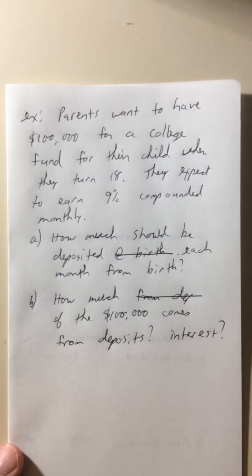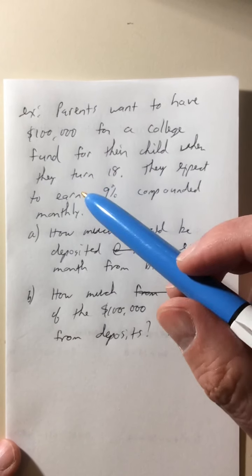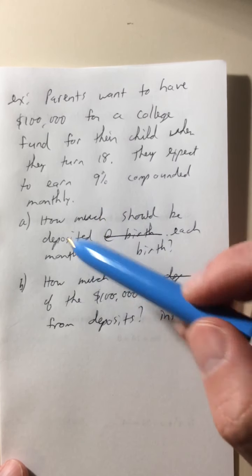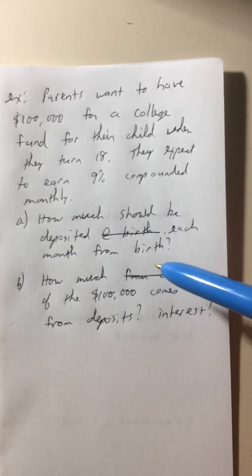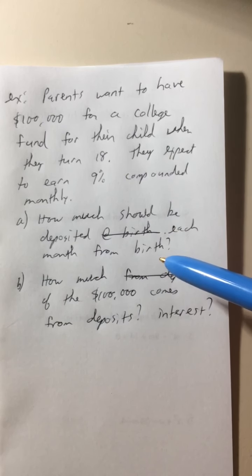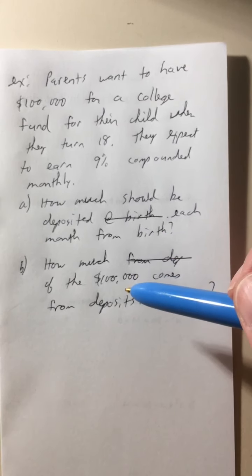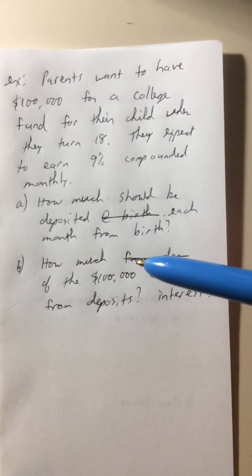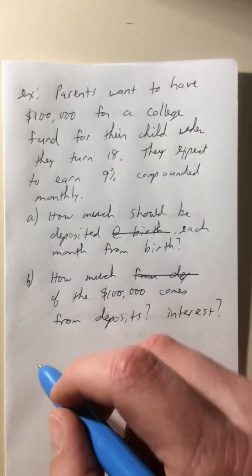Okay, so this is really our last example right here. So parents want to have $100,000 for a college fund for their child when the child turns 18. They expect to earn 9% compounded monthly. How much should be deposited each month from birth? So again, we're just going to use that same formula, only instead of solving for A, we're just going to solve for P. The book actually rearranges the formula for you, but why bother? Just memorize one formula and that's it, or have one formula to work with.